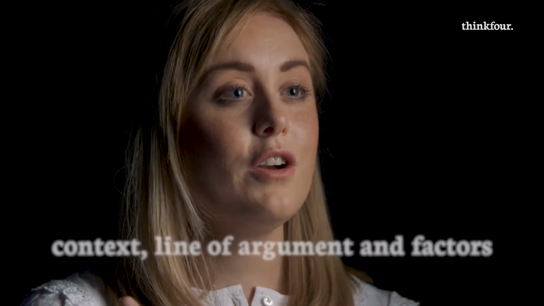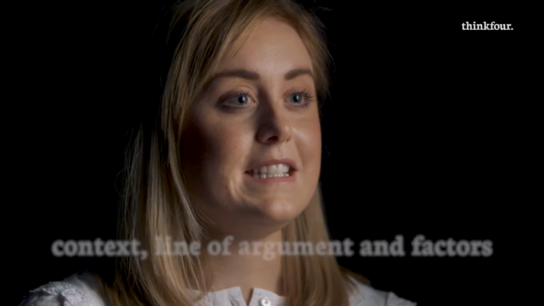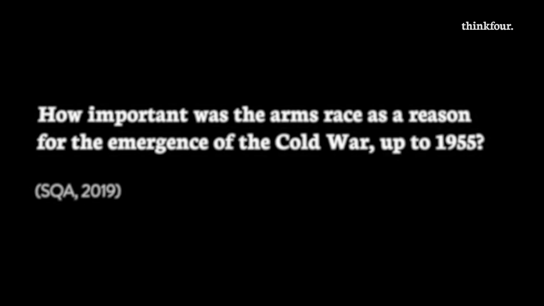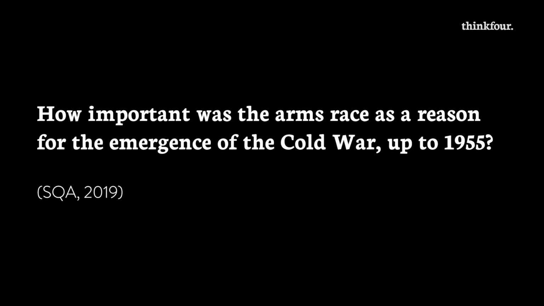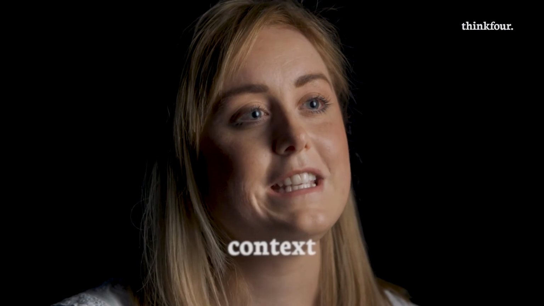Writing an introduction for a higher history essay is straightforward once you understand the three main steps: context, line of argument, and factors. Let's look at this essay question on why the Cold War started. The first key step to writing an excellent introduction for higher history is to place the question in its historical context. Easy, right? It is if you know what context means.